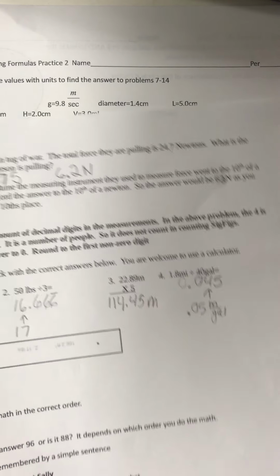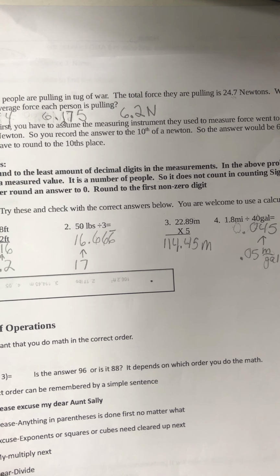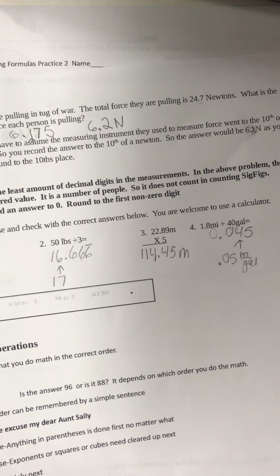And then this side is order of operations. Please Excuse My Dear Aunt Sally, the order at which you do math: you do parentheses first, exponents second, multiply and divide next, add and subtract last.